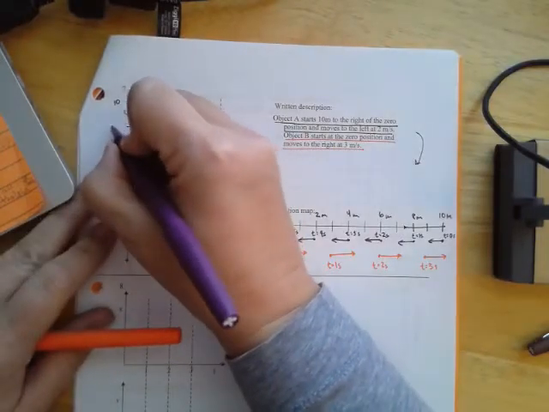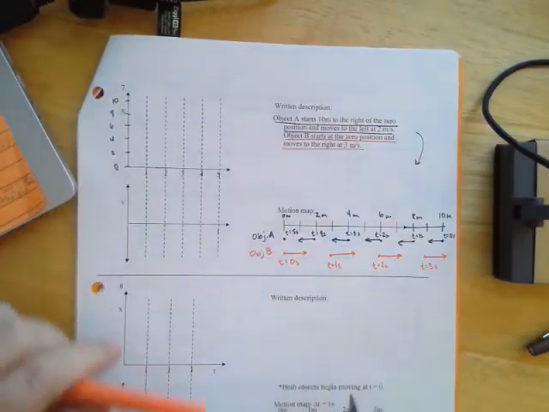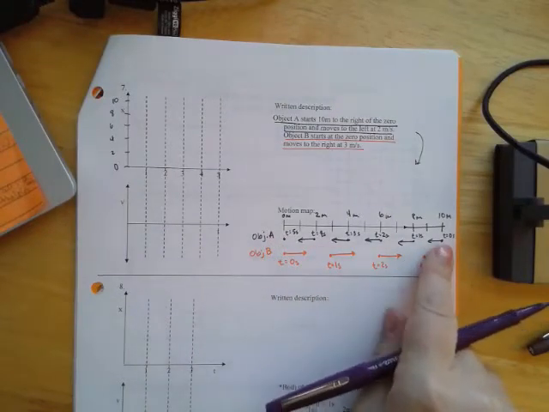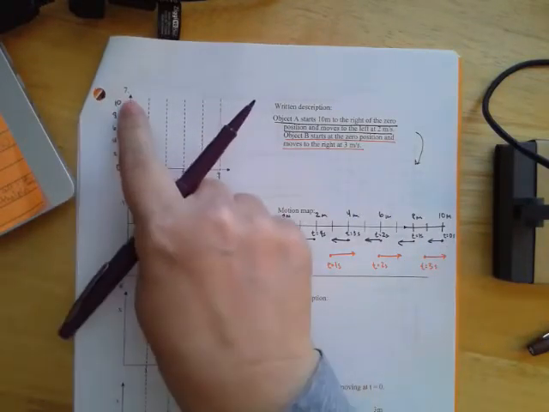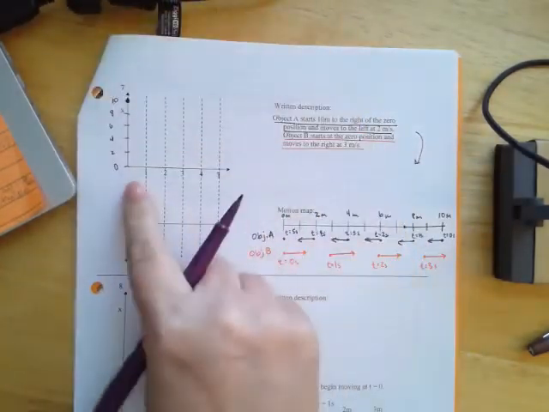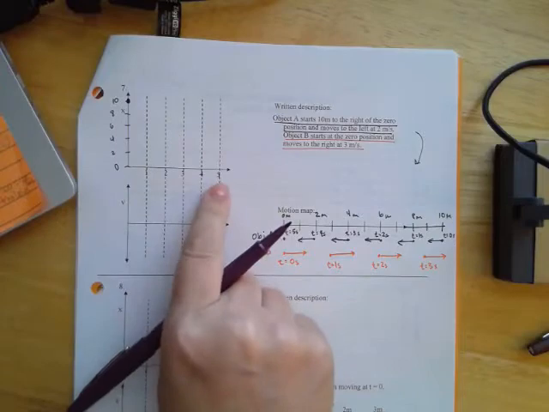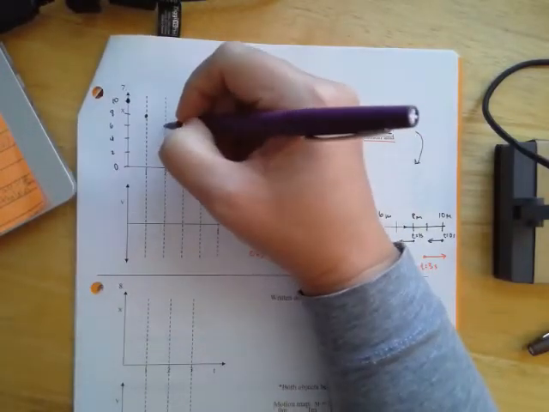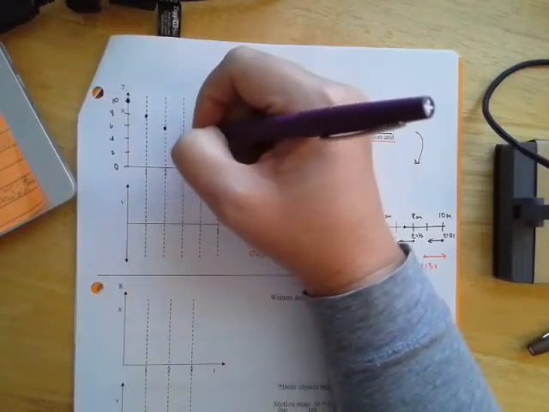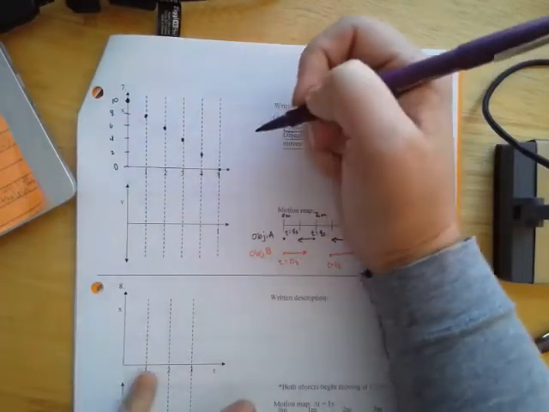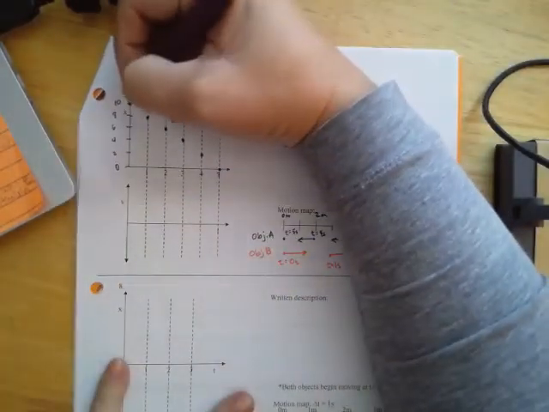2, 4, 6, 8. So when I draw my object A, my first dot is going to be at 10 meters. So when time is 0, I'm up at 10 meters. And then this helpfully draws 1 second intervals. So after 1 second, I'll be at 8 meters. At 2 seconds at 6. 3 seconds, I'll be at 4. 4 seconds at 2. 5 back to 0. So there's my object A.